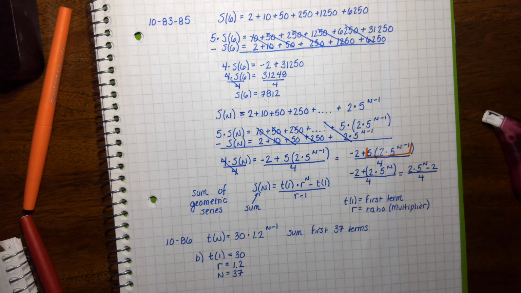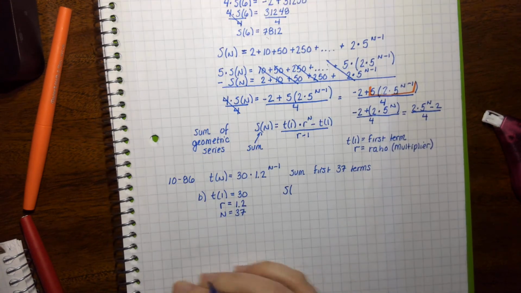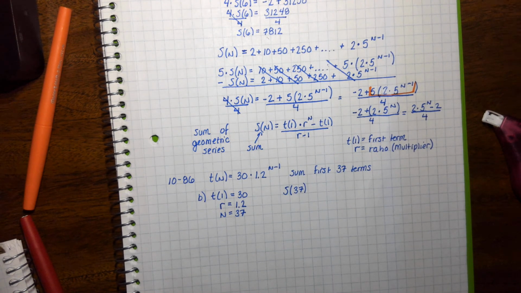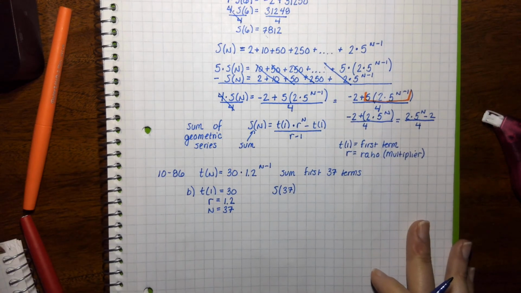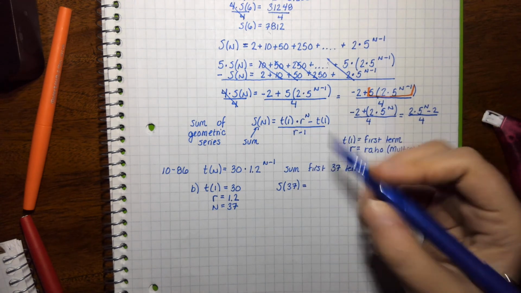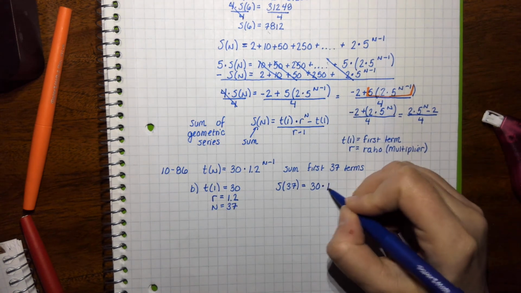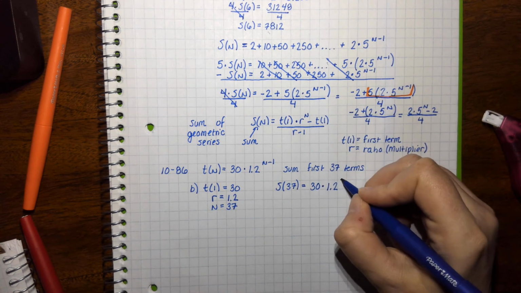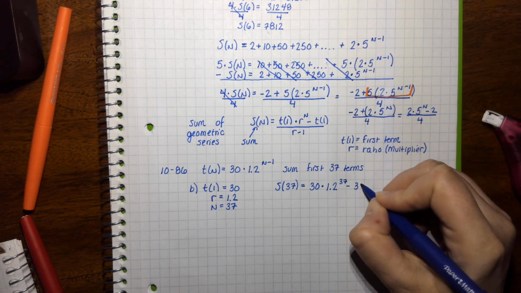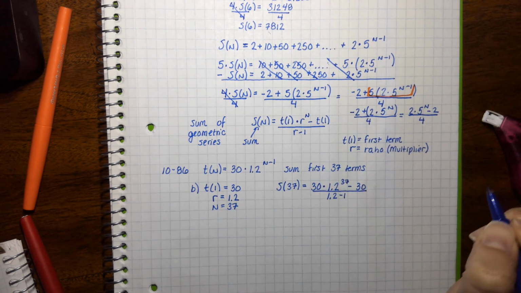Okay. And so I have the sum of 37 terms equals, okay, so following the formula, t of 1, 30 times r, 1.2 to the n, 37, minus t of 1, all over r minus 1.